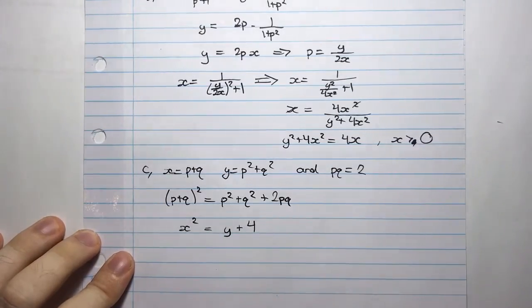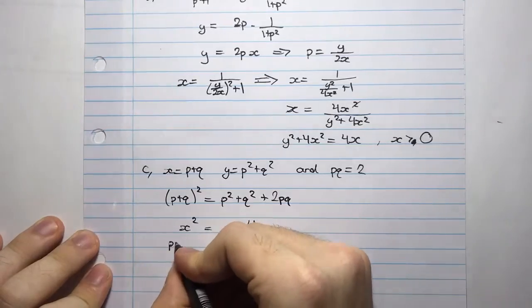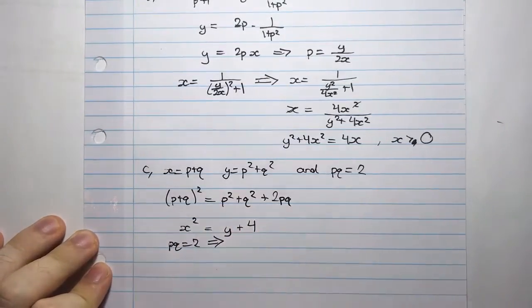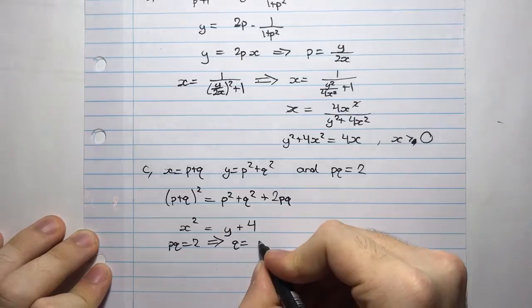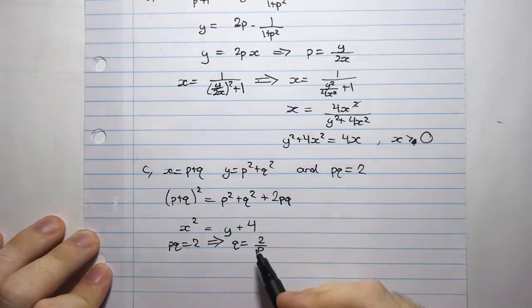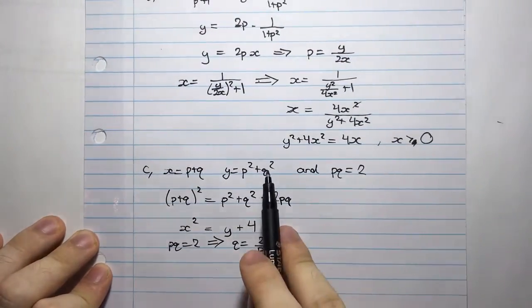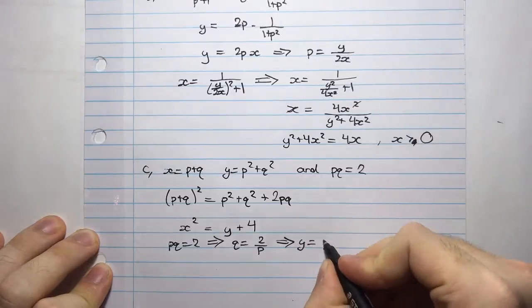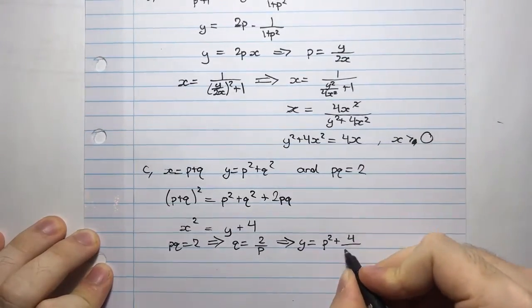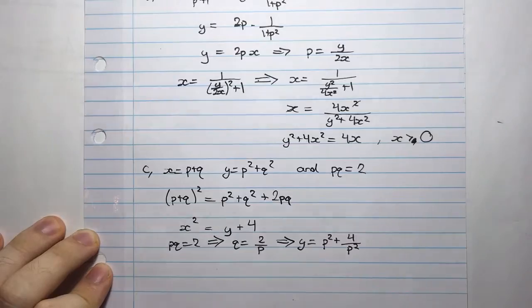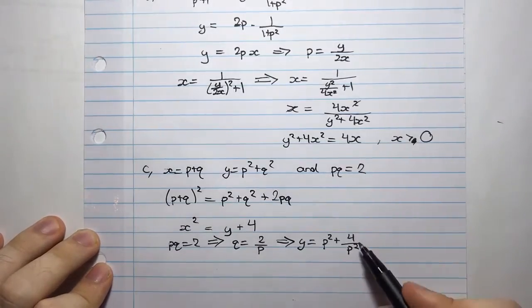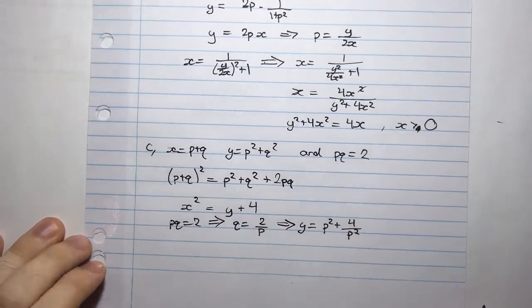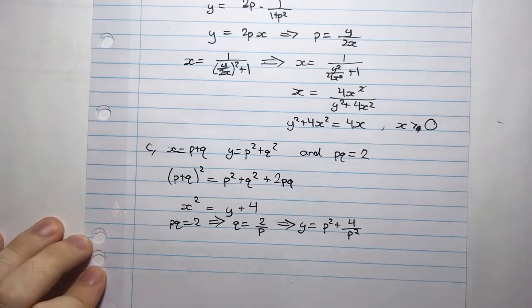But, once again, that's not the whole story here. Because if I say pq equals 2, that would be the same as saying that q equals 2 divided by p. And I could substitute this expression into this for y. And what does that give me? That means that y equals p squared plus 4 on p squared. So I've just squared the q, which is 2 on p, and squaring that gives me 4 on p squared. Okay, so I have that, but what does that mean?